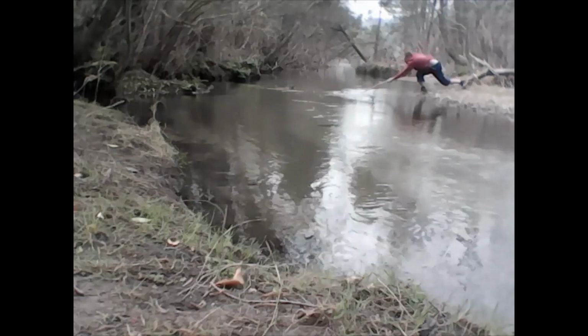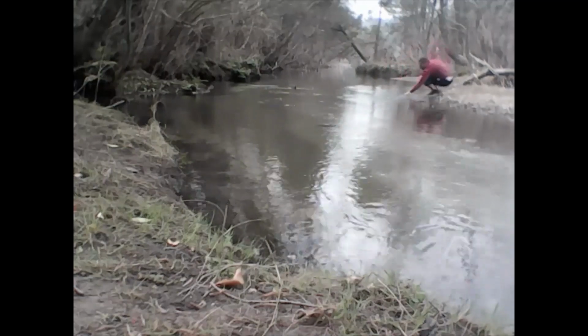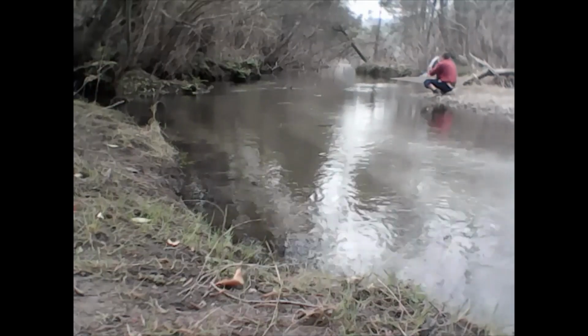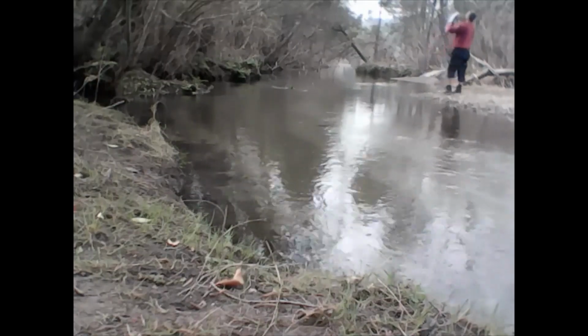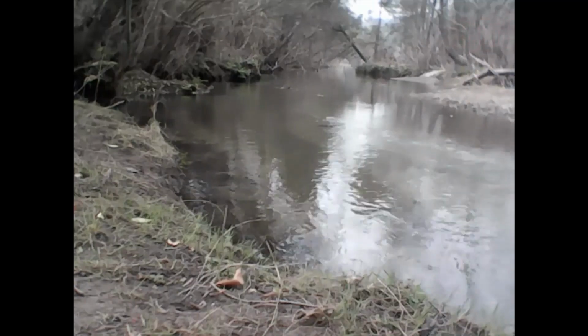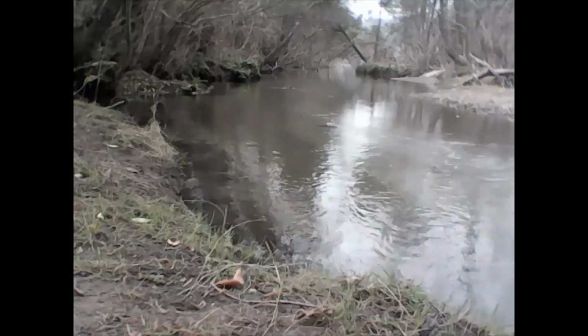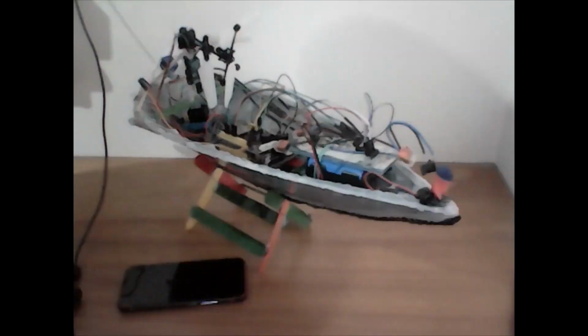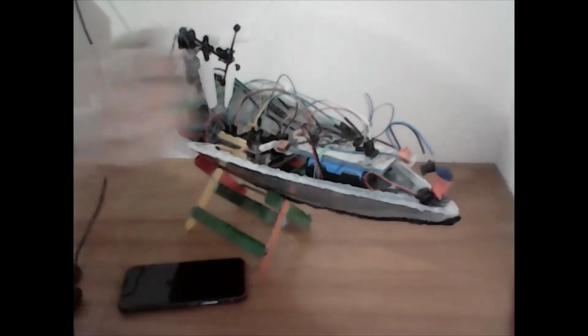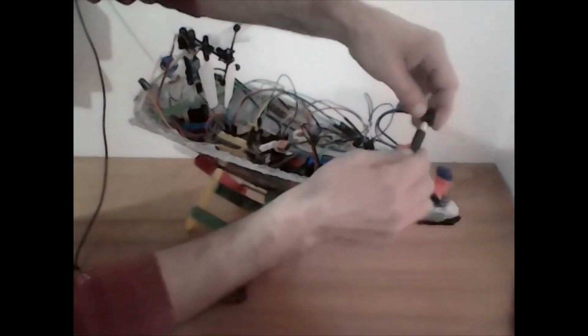Overall, very useful test. I learned a lot, and there are some modifications that I can make to avoid these problems from happening again. Now, the last but best thing I've learned from this test was that this boat is one tough nut to crack.